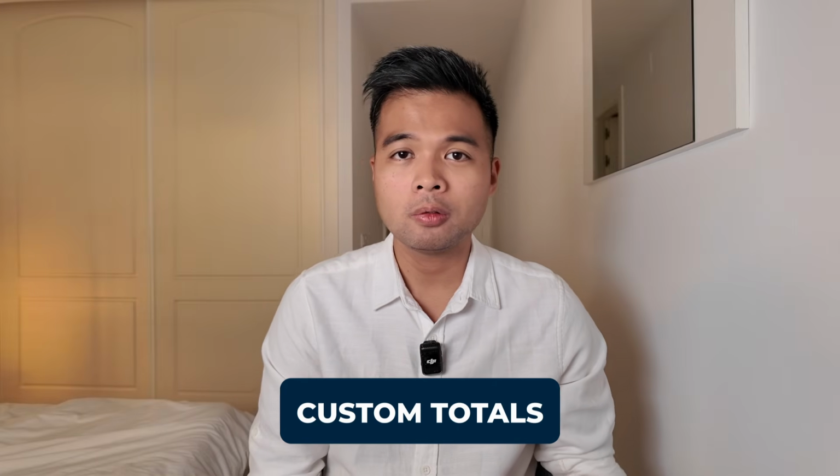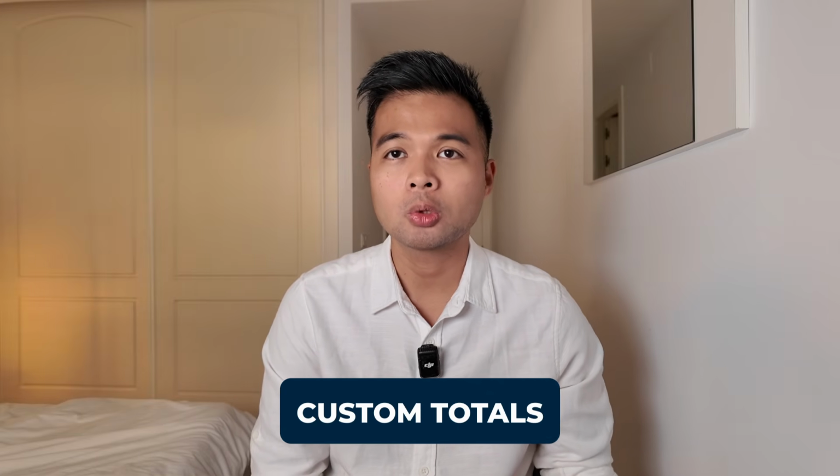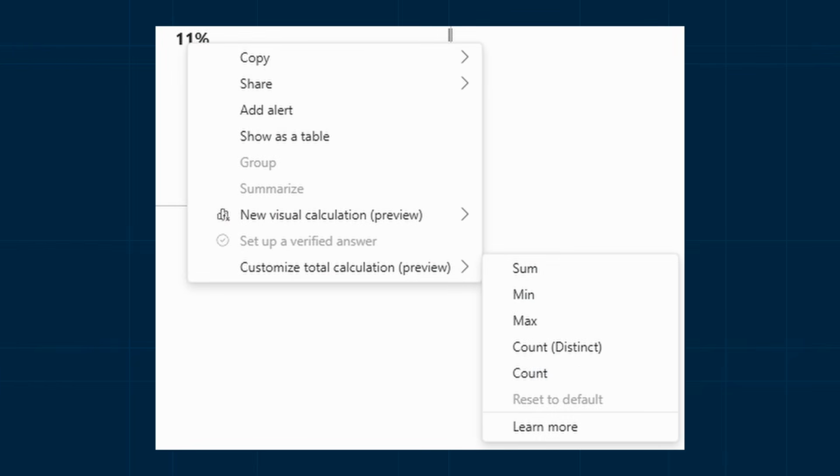Custom totals is a preview feature that allows you to change your totals behavior when you get those pesky edge cases where your DAX summarizations don't quite add up correctly. To use it, you have to make sure that the preview feature is turned on. Then you simply right-click on your column or your total on your visual, and then select Custom Total Calculation. Then choose the type of total aggregation that you want.